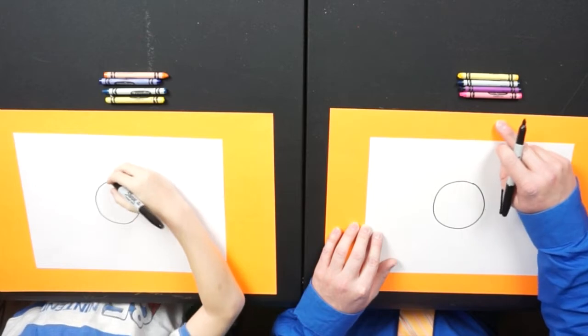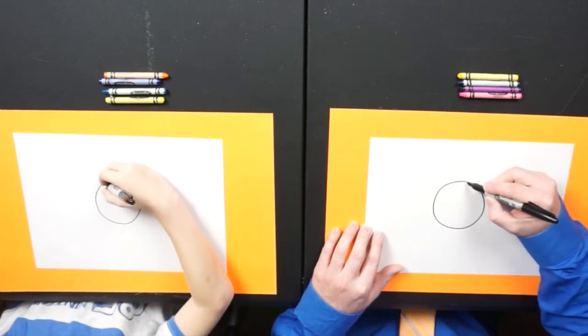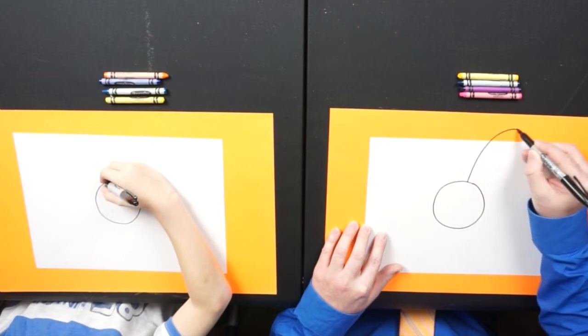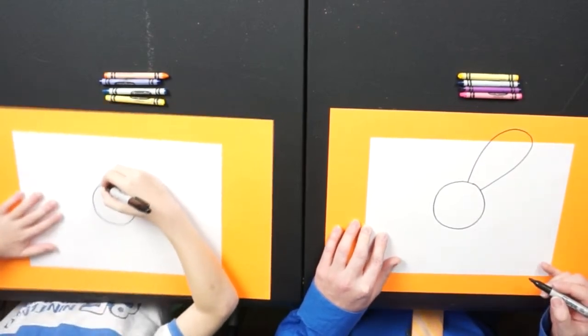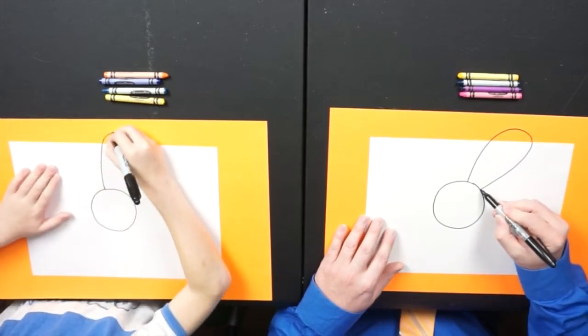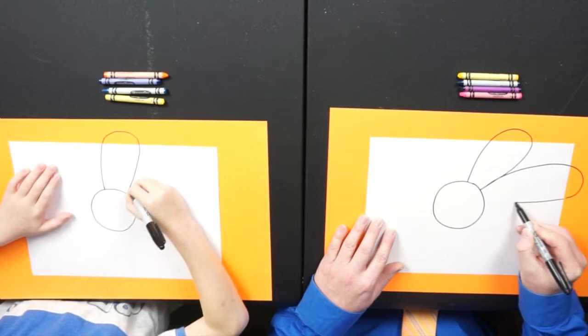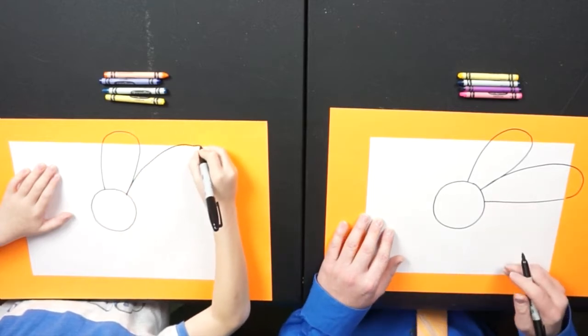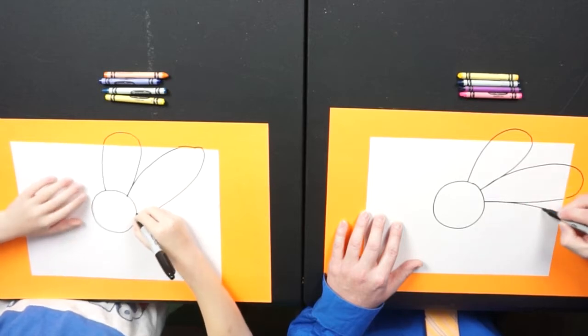Now we're going to add our petals. When we draw our petals, we want our petals to go right off the page and onto our, in this case, orange background paper. Watch. I'm going to start here, go right off the page, and then back to the center of my flower. And I'm going to keep doing that with each petal. Start the petal, go right off the page, and back to my flower. Now you can see why I put another piece of paper underneath my drawing. Let's draw the rest of the petals.